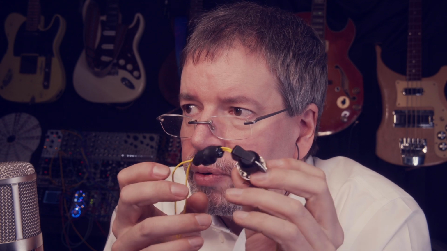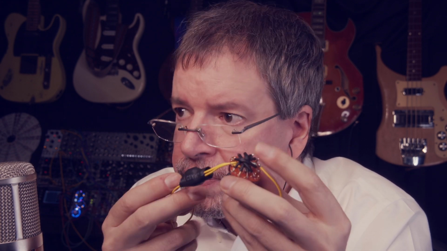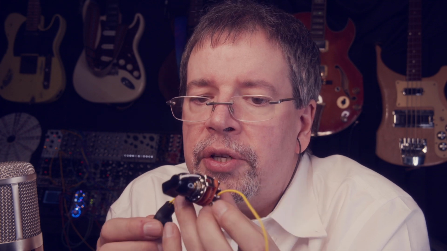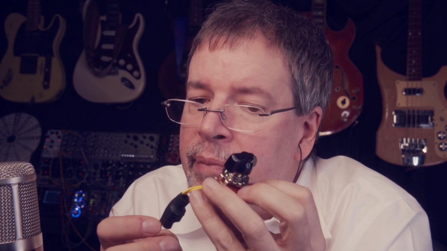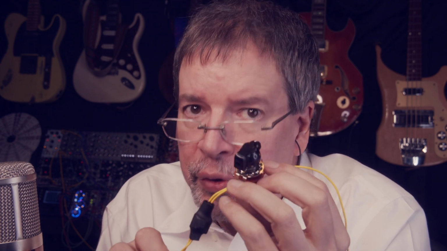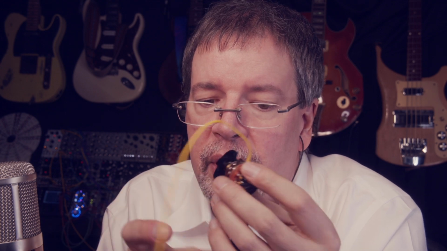For instance, I'm going to try to do a digital model of this. This is called a Delisle pentatone. It's like the Gibson special notch filter in some of their guitars. It's got a choke and it's got some capacitors, and I put one in my Ibanez.